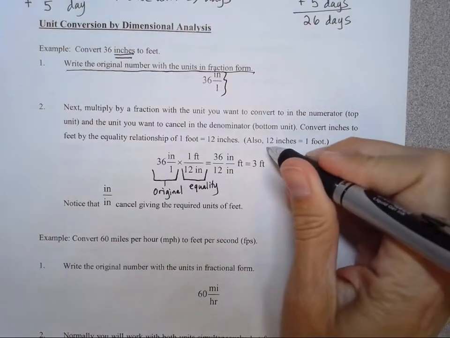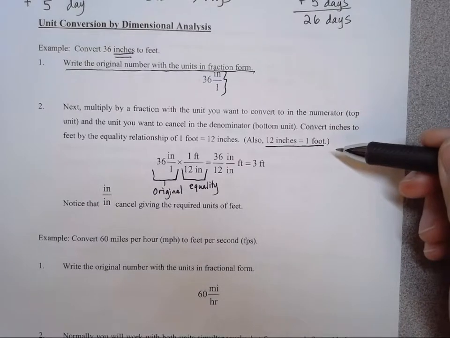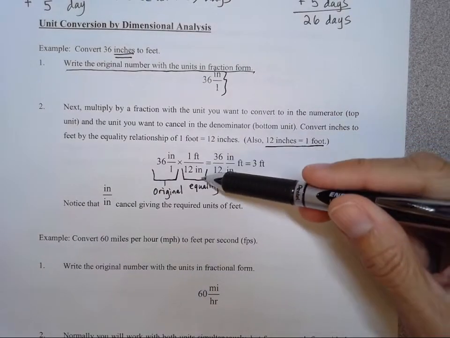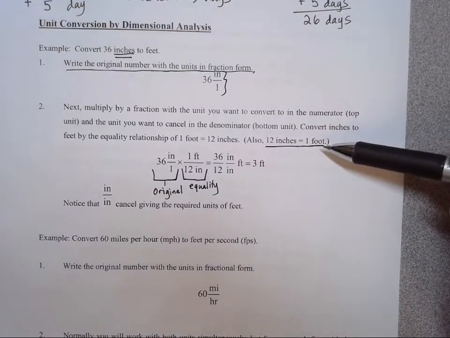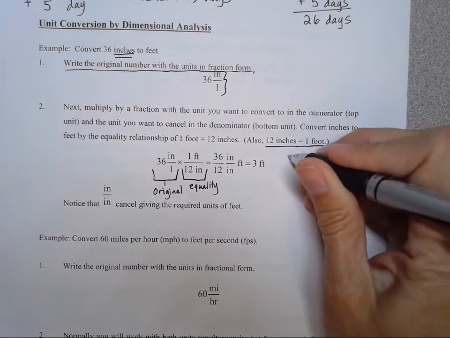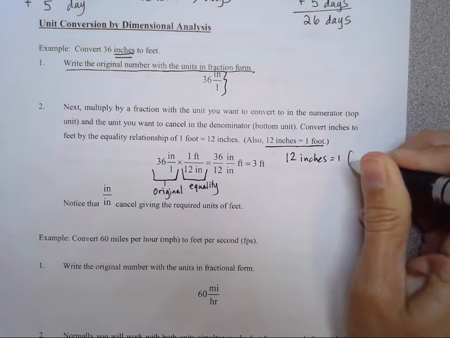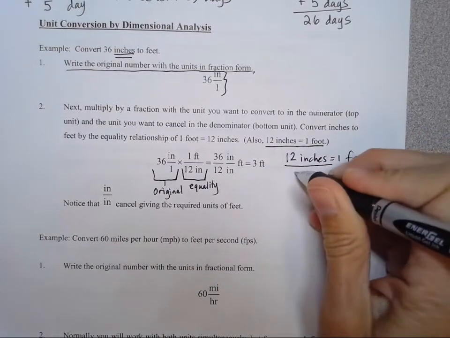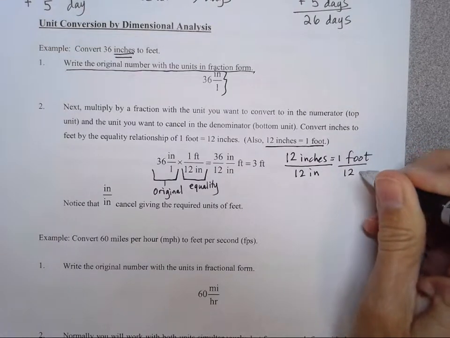We also see it written like this. I would call that kind of in a horizontal format. But remember, we can also write this in a vertical format. If I wanted to rewrite this expression as a fraction, I could divide each side. Let me rewrite it here. 12 inches equals 1 foot. I could divide each side by 12 inches. I'll do like they do and abbreviate inches, IN.